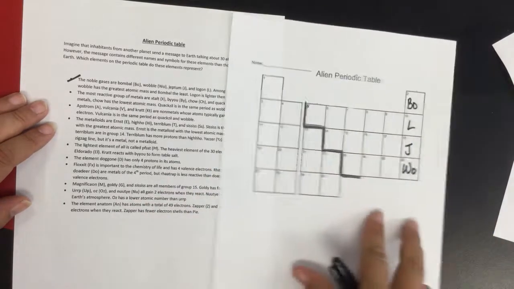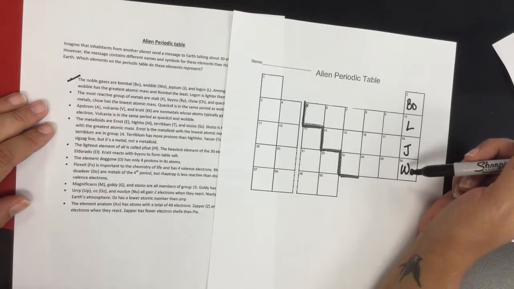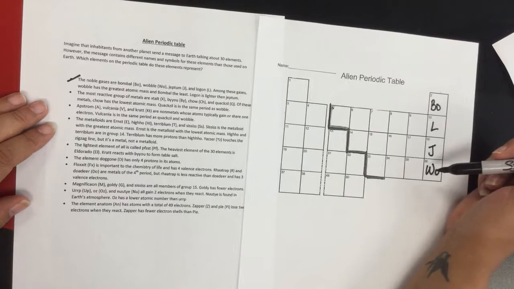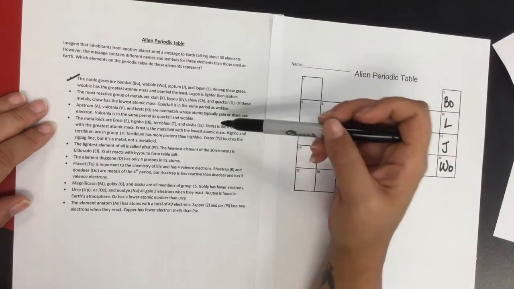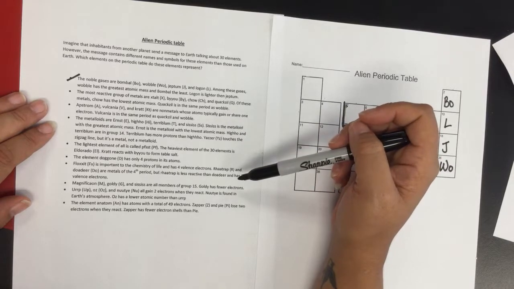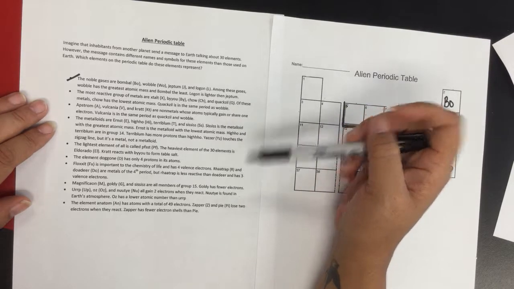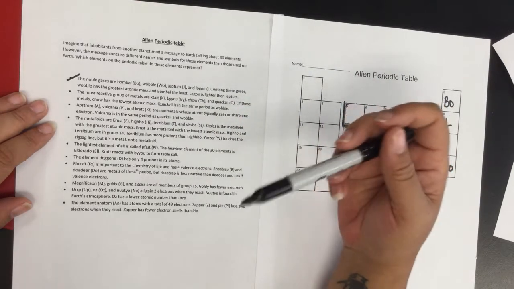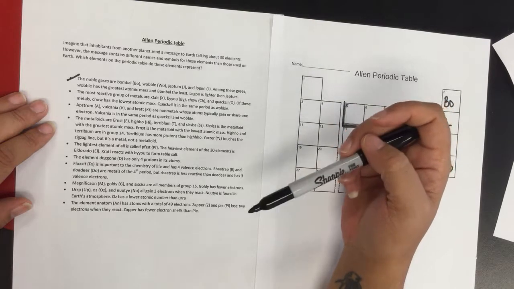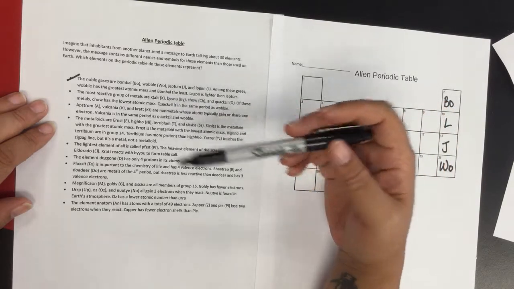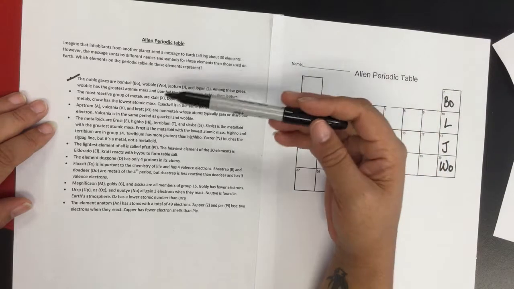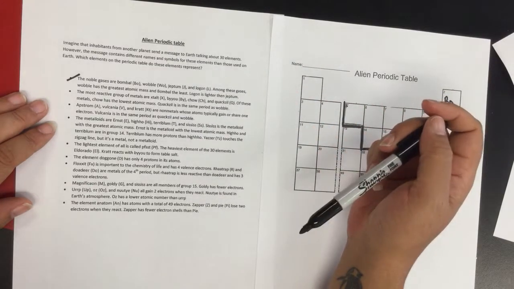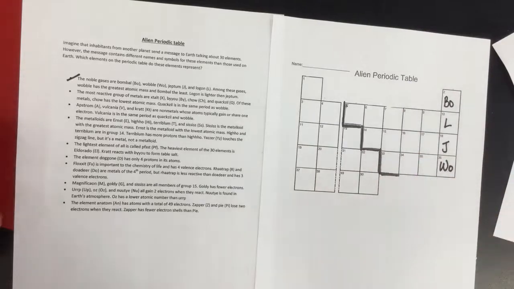Now, it just so happened that all 4 spots were clearly outlined in that one clue. That is not always going to be the case. Sometimes you're going to have to read multiple clues to figure out exactly where an element goes. But you are going to focus on atomic mass, on the period that it's in, and on whether it's the heaviest or the lightest, and there is a clue that will tell you exactly where everything goes.